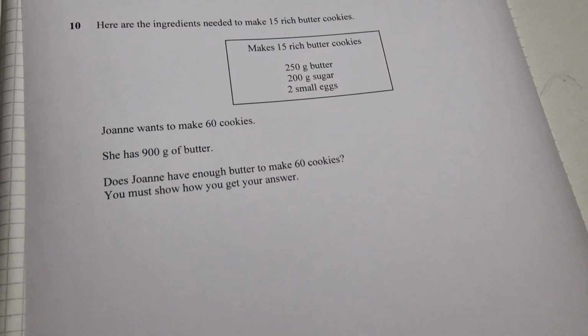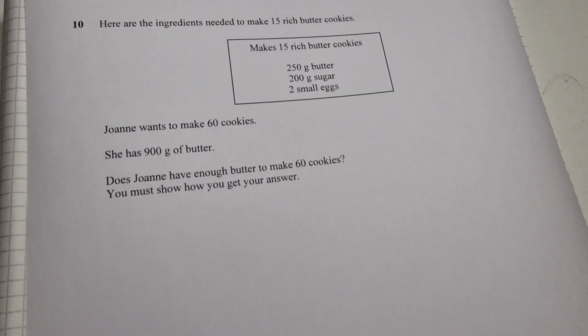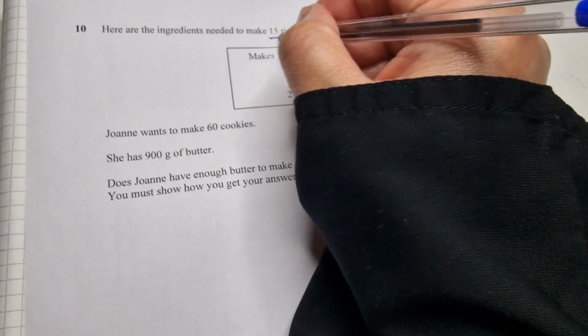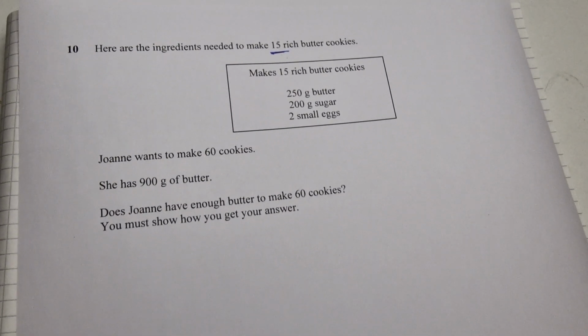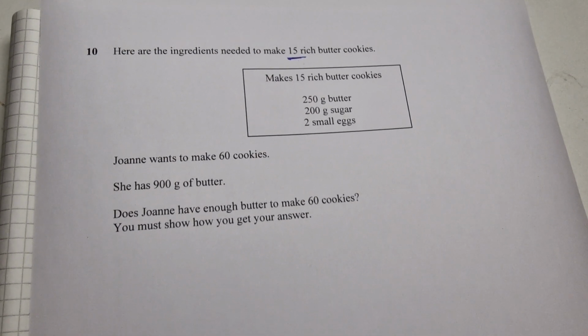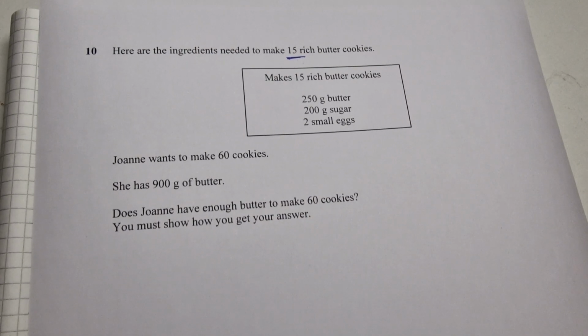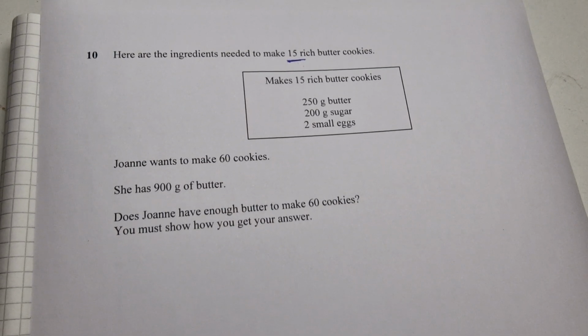Okay, so here are the ingredients needed to make 15 rich butter cookies. Joanne wants to make 60 cookies. She has 900 grams of butter. Does Joanne have enough butter to make 60 cookies? You must show how you get your answer.